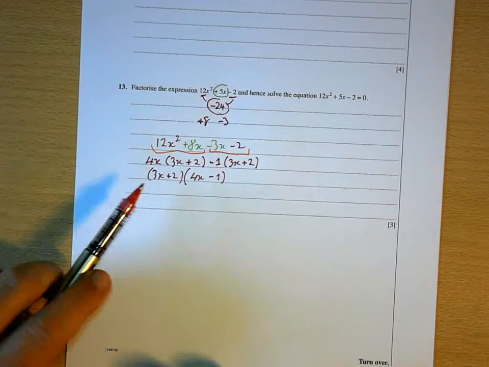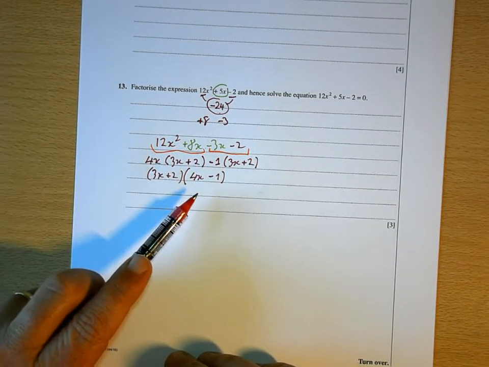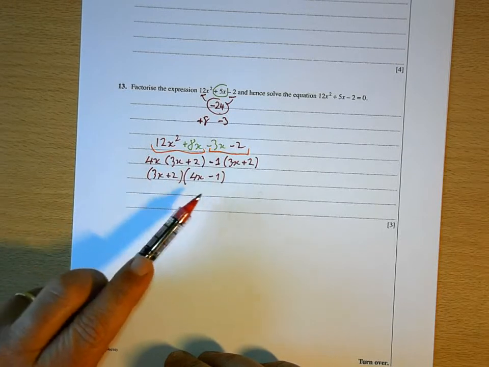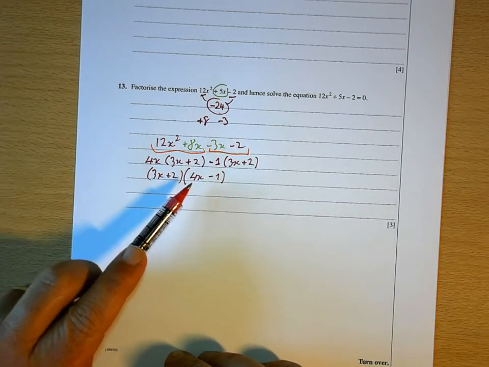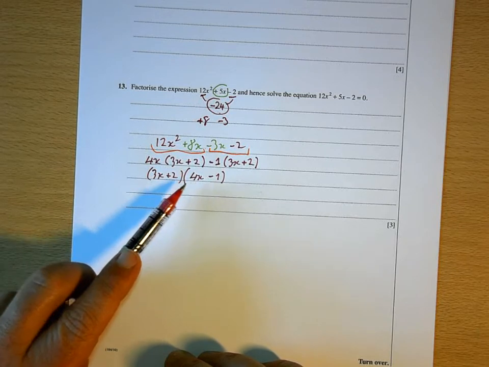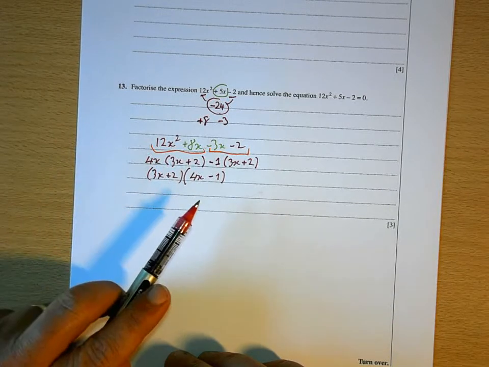You can always check that by multiplying it back out. 3x times 4x is 12x squared. Then 3x times negative 1 is minus 3x, plus 8x is 5x, and last, plus 2 times minus 1 is minus 2. So I know it's right.